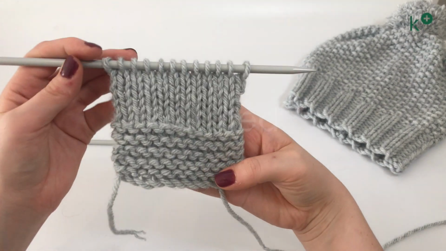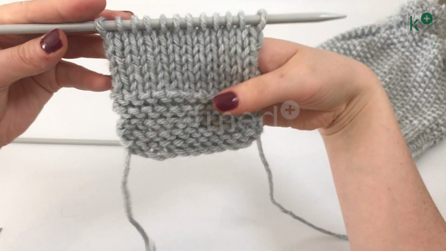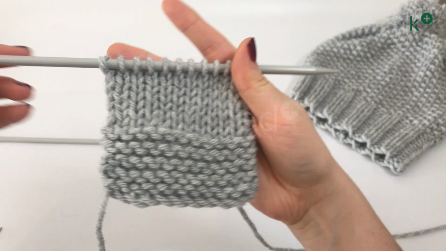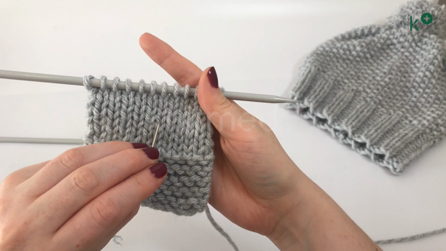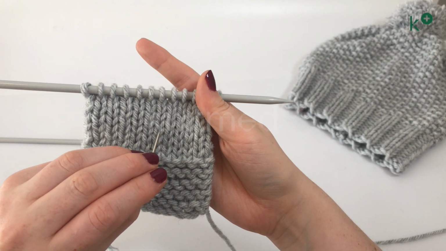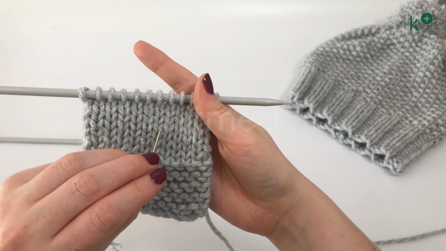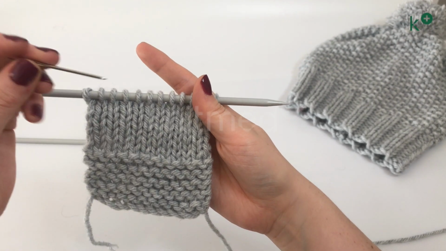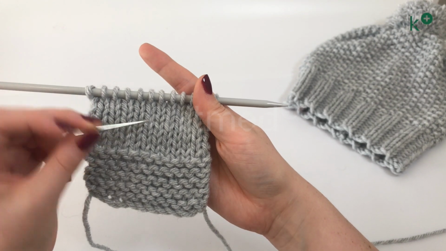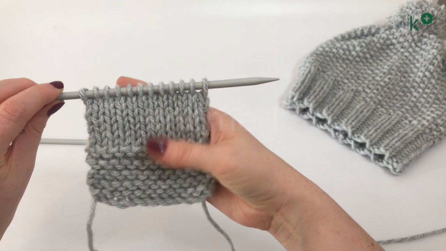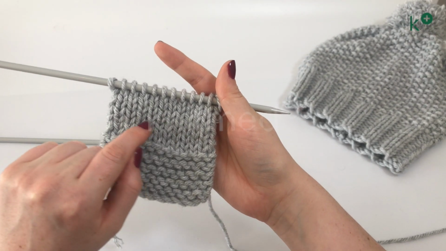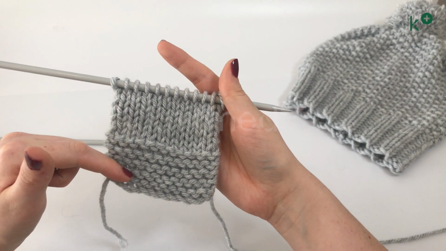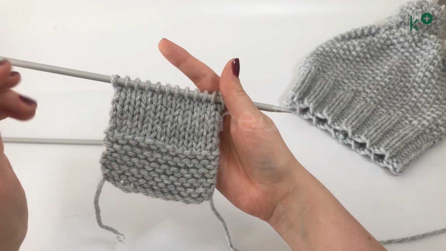So in stocking stitch, let's hold it up a bit closer so you can see. Each stitch has a little left leg and a right leg. From the right side, each stitch is a little V, and each of these V's is a different stitch. So we can count across our stitches. If you're counting stitches, you're counting across. If you're counting rows, you're counting vertically.